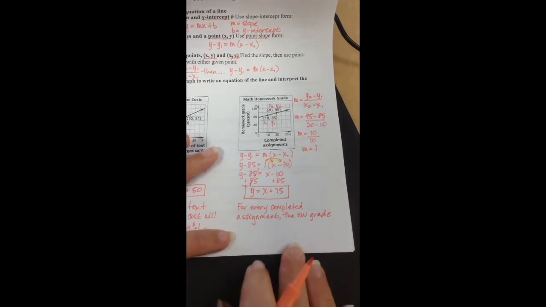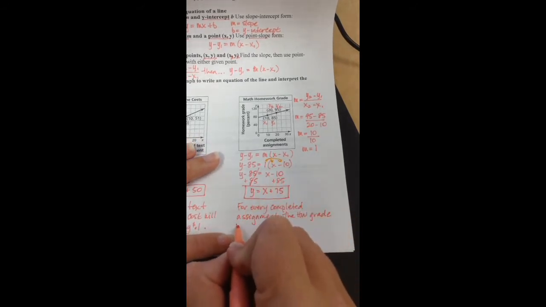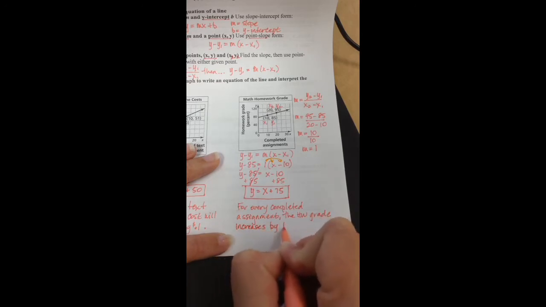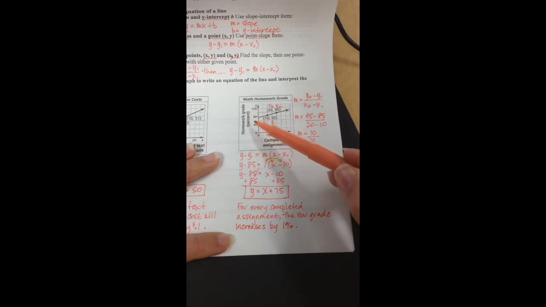For every completed assignment, the homework grade increases by 1%. The homework grades are graded in percentages. That's how I knew it was 1%.